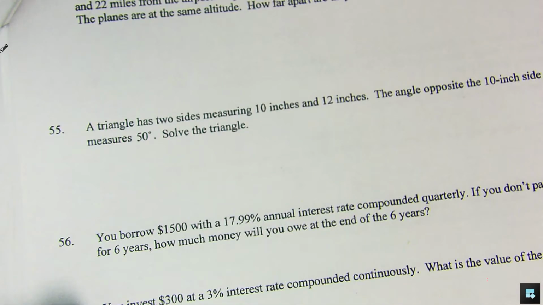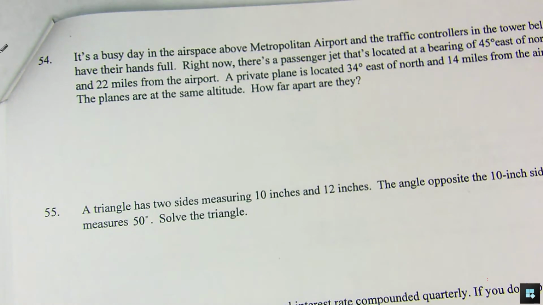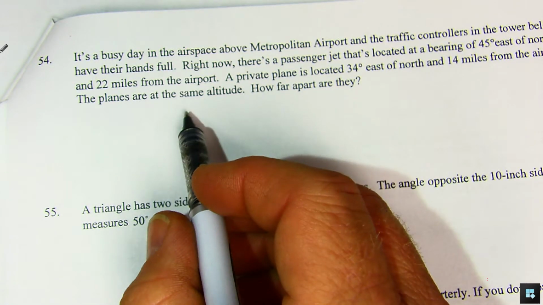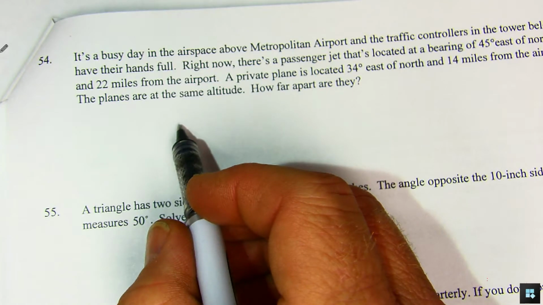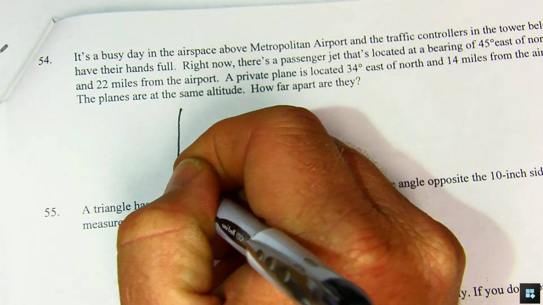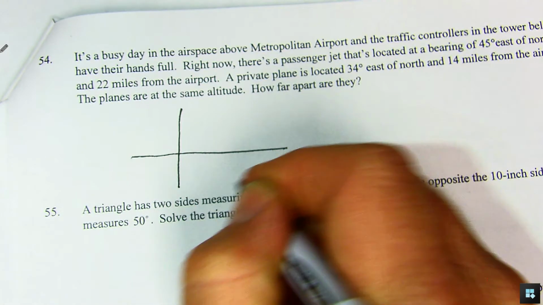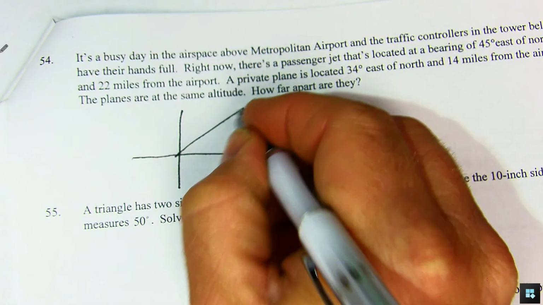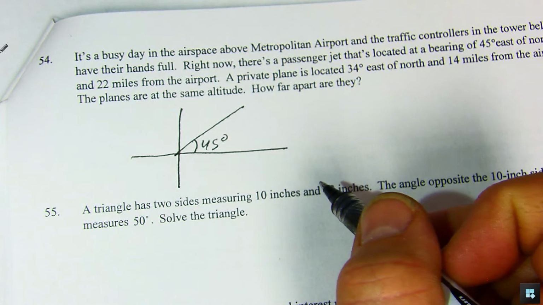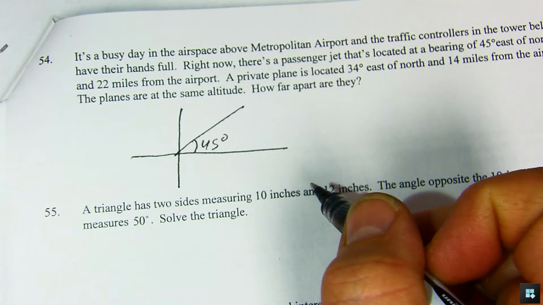Okay, 54. So the root of the top is 2x. So that limit is 4. It's a busy day. It says they have a passenger jet located bearing at 45 degrees east of north. So that would be, we know f is 1. East of north would be this way, 45 degrees. And then it says that. So then you get that the limit.